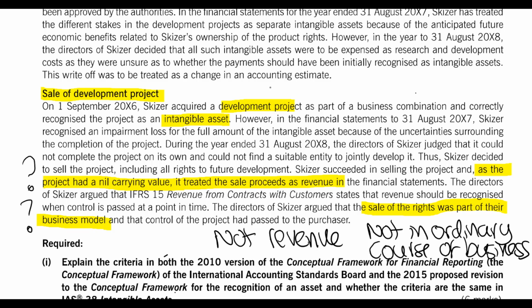Interesting again, isn't it? How we get involved in looking at different accounting standards and how we have to use our thought processes. Too many students answering this question simply wrote out the 5 criteria, the 5 steps for revenue recognition. That was not what the question was about. That would not have earned you marks. Let's have a look at the requirement B.